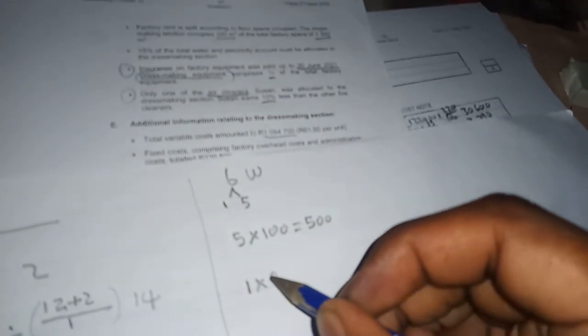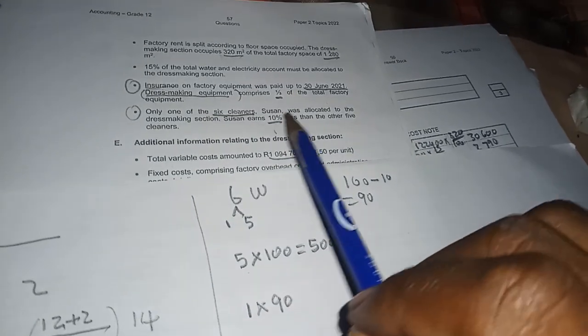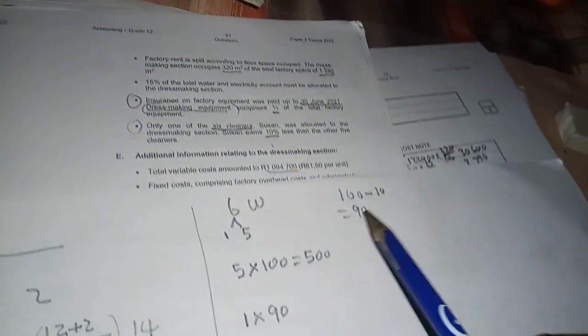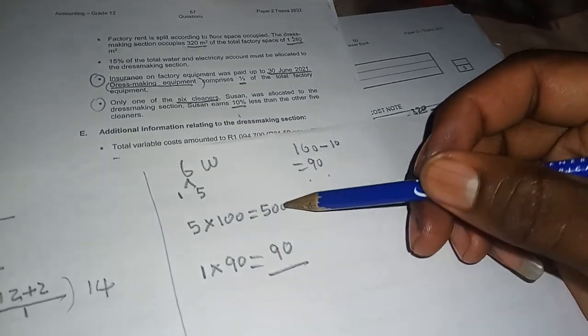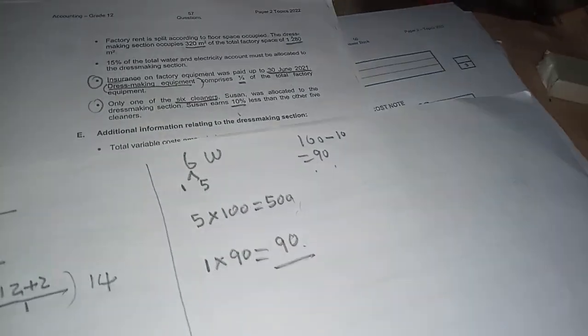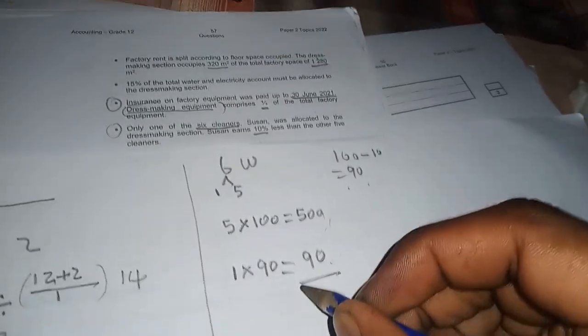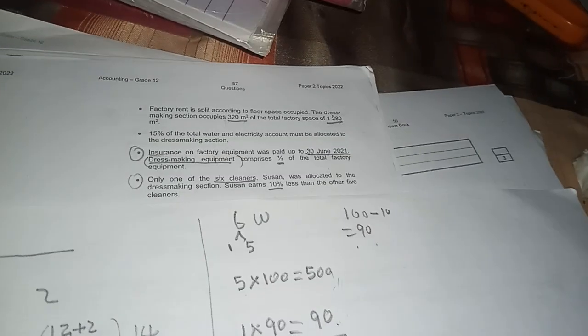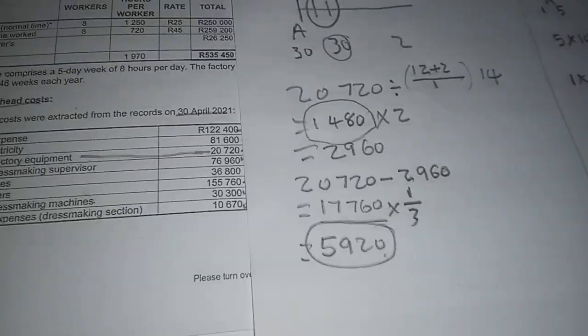Then 1 worker, which is Susan, is earning 90%. How am I getting this 90? I said 100 minus 10, because they said she is earning 10% less than the other 5 cleaners. That's why we got 90%, and that's why you multiply here. So it's going to be 90%. We are going to add these percentages to get the total amount that these cleaners got for the year. So it's going to be 590. This is the total. Okay, so we go to the trial balance and check out the wages.